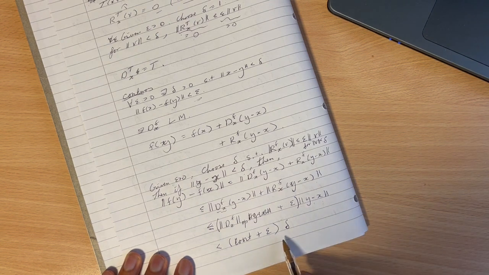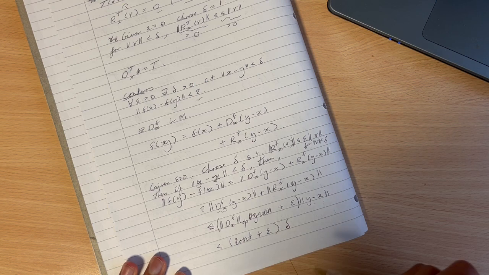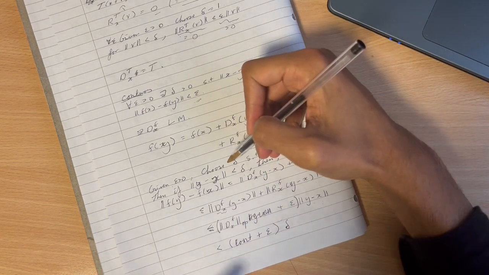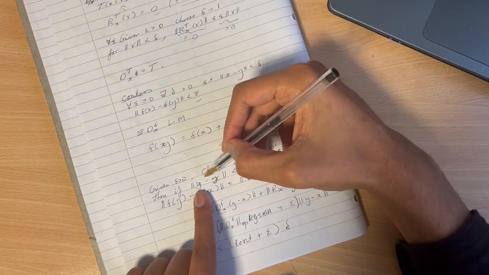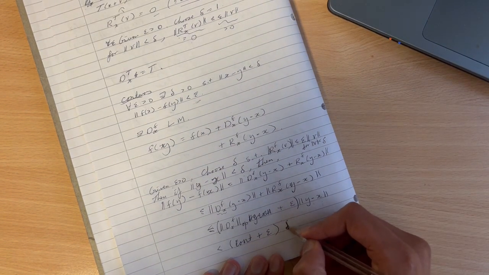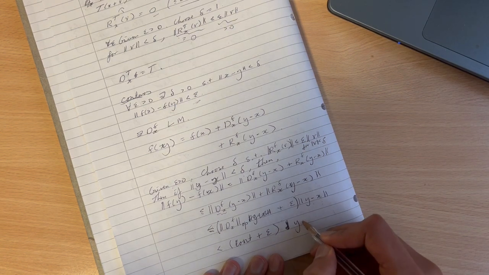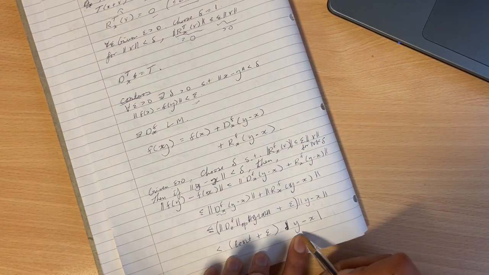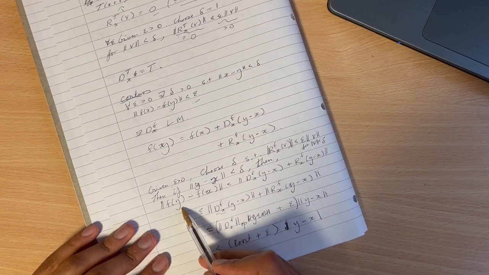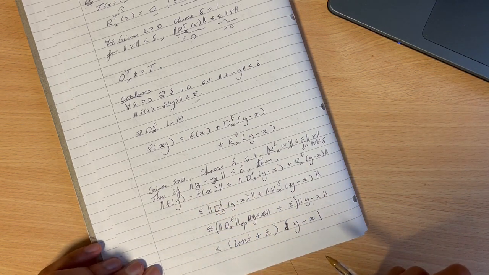So if we make y very close to x, then we see that f of y is very close to f of x.